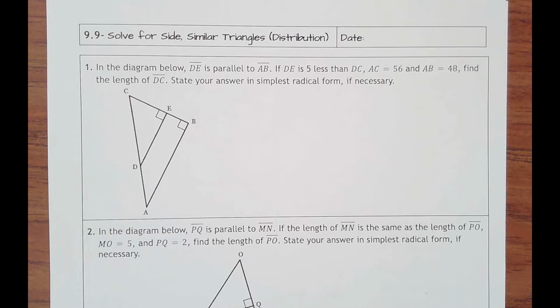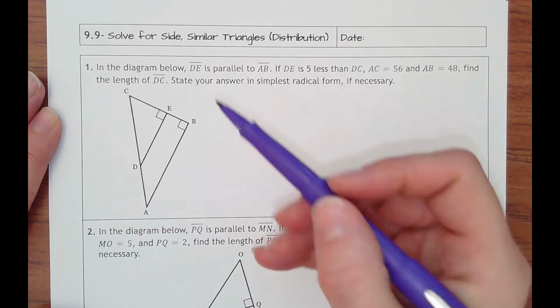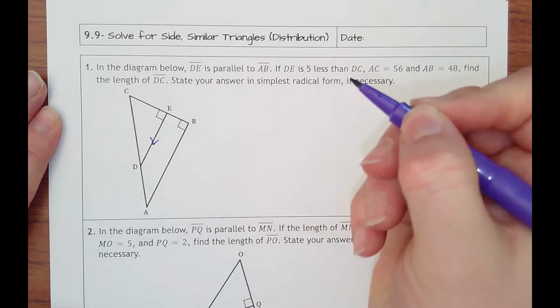Lesson 9.9, solve for side of similar triangles. You're going to have some distribution when you solve. Number 1 says, in the diagram below, segment DE is parallel to AB.